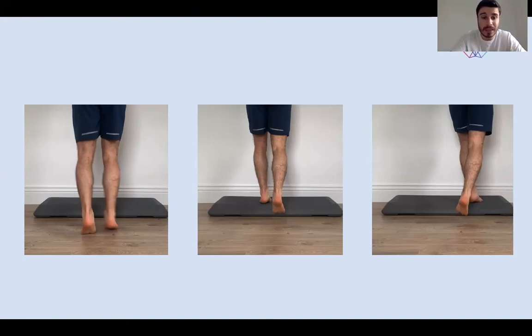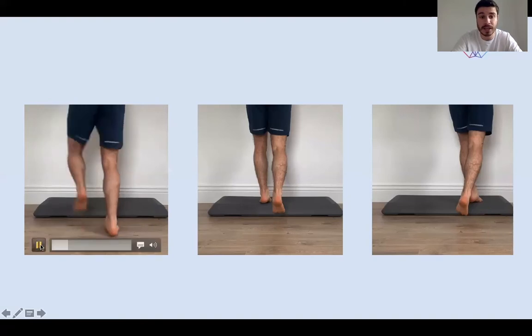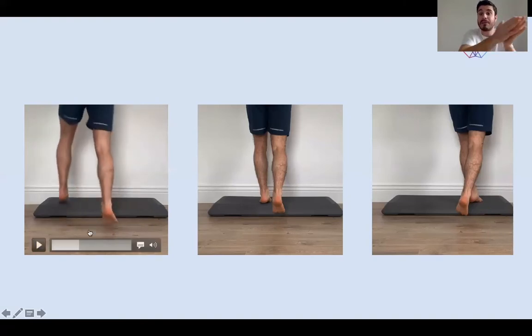Now the key thing here is that if we want to express more pronation behavior or hold on to that pronation behavior at the foot, then we can manipulate the swing leg. So what you're going to see here is that swing leg moving towards 11 o'clock.